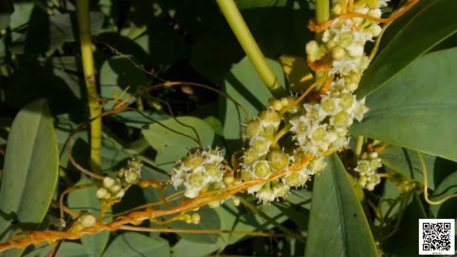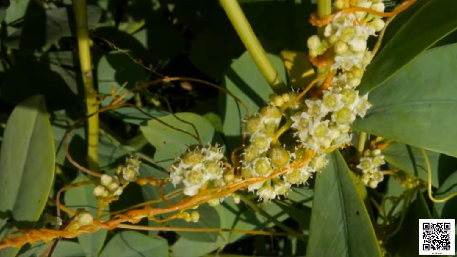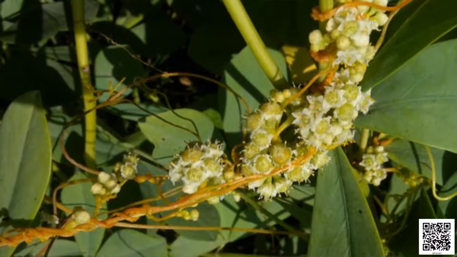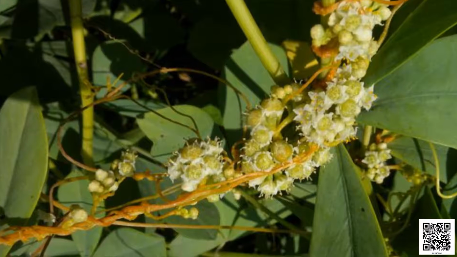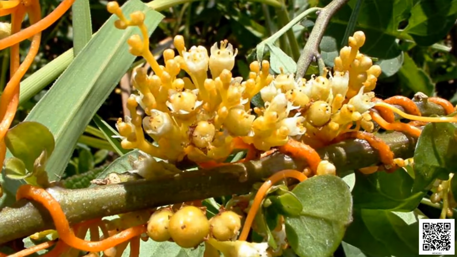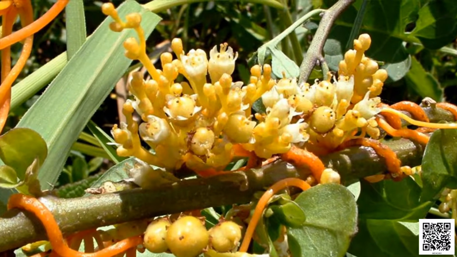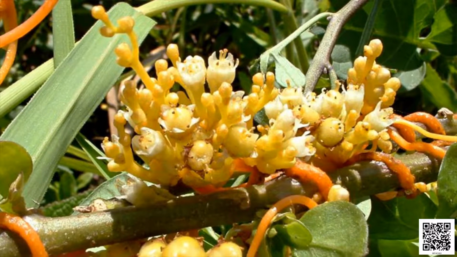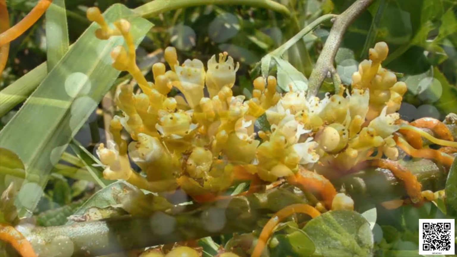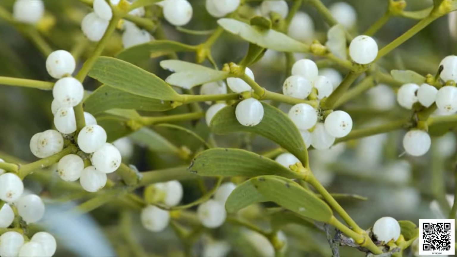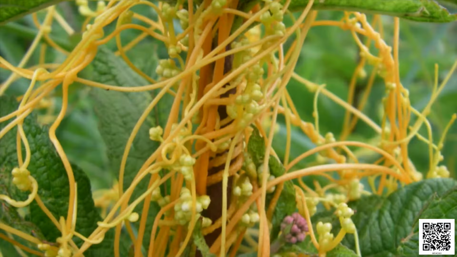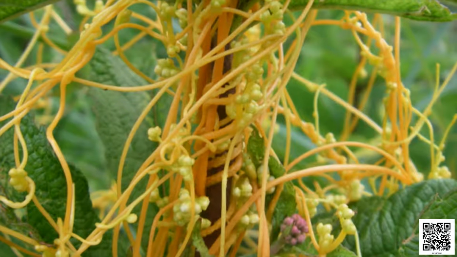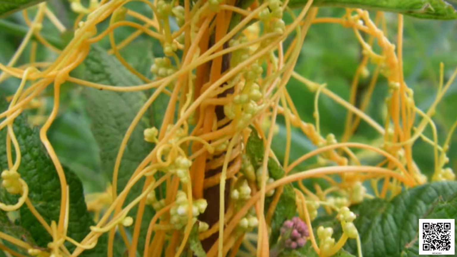Parasites. Children, do you know that some plants do not prepare their own food because they lack chlorophyll and they depend on other plants for their food? You all must have seen this yellow, slender, thread-like structure around the stems of plants. This is a cuscuta plant.